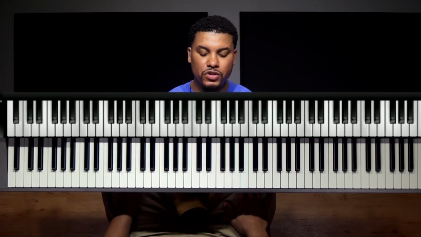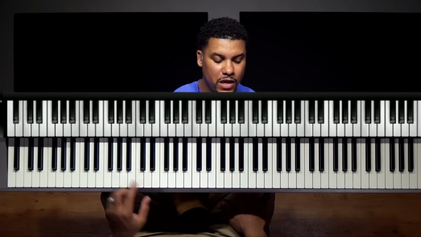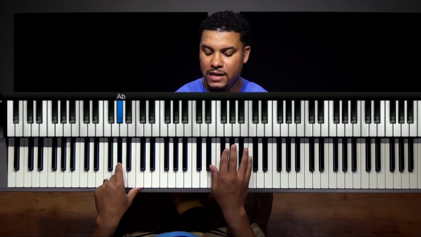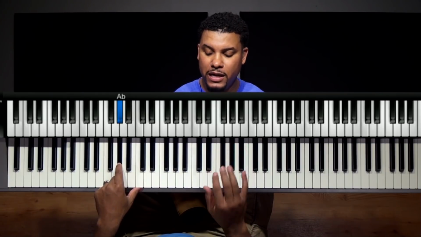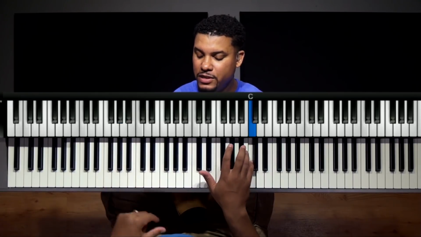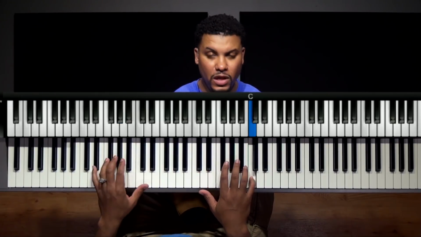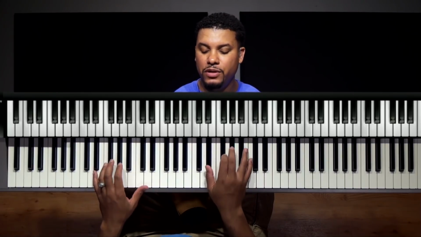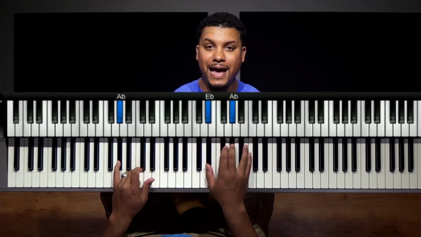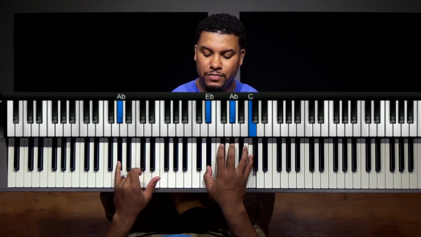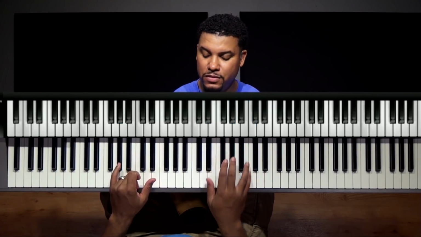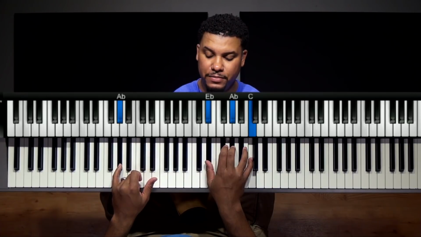So what we're gonna do is start off with the first part of the song, and it starts off on the 1, which is A flat. So the chord that we're gonna be playing is an A flat major chord. And you can start off with the melody of C, okay? So that's the first thing that you're gonna play. You're gonna play C, and then you're gonna play the first chord, which is an A flat major chord. So we have A flat in the left hand, and then E flat, A flat, and C in the right. So play the C first, and then play this chord. Here we go. Okay, like that.